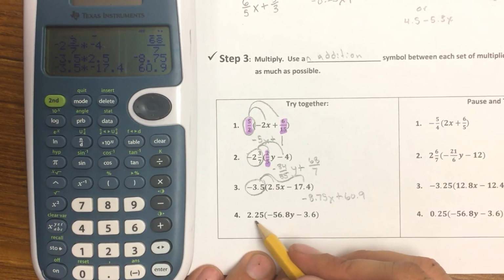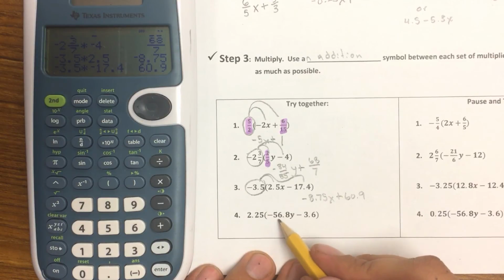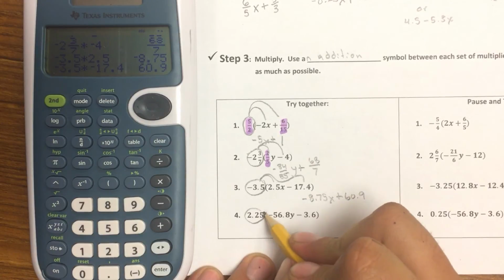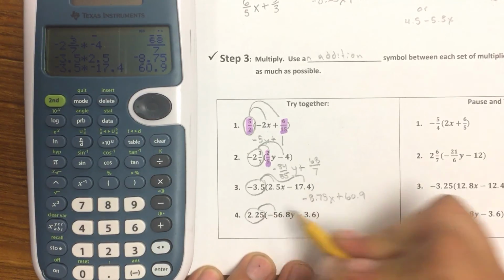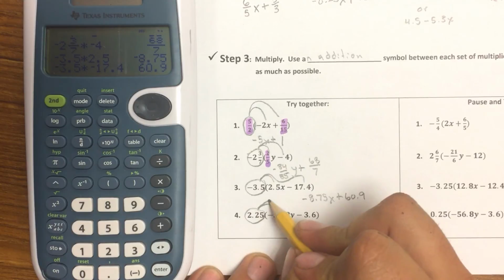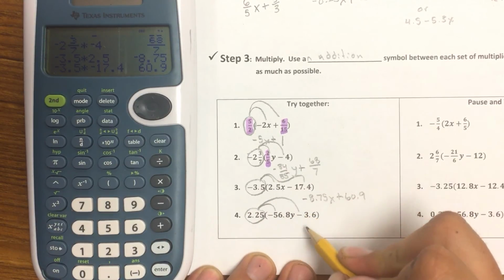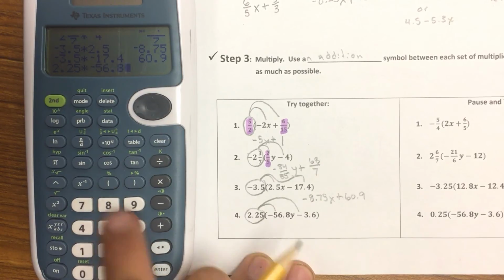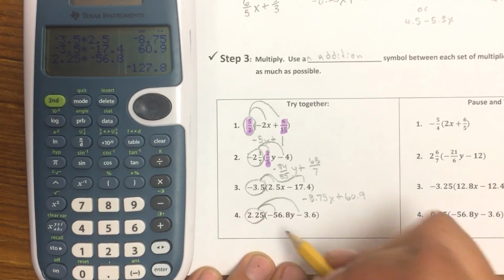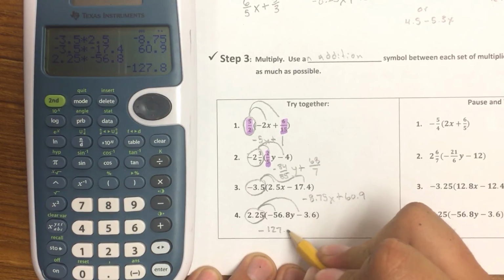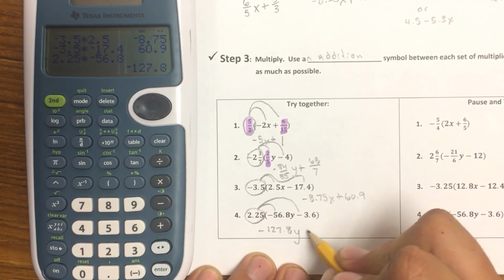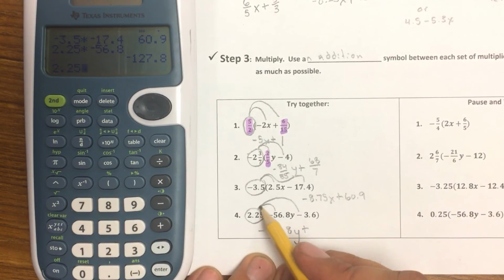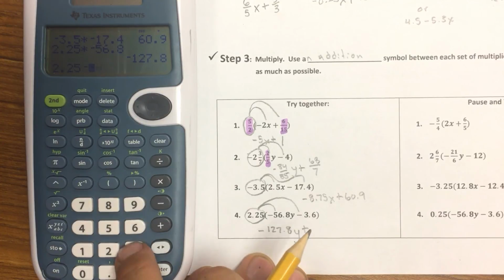Number 4, 2.25 distributing to negative 56.8 y's minus 3.6. So I circle my 2.25, I draw my Santa hat, so I'm going to distribute to this first number, and I'm going to distribute to my second term. So 2.25 times negative 56.8 y's, and I hit enter, I get negative 127.8 y's. And then I'm going to put a plus, and I got 2.25, and this time I'm going to multiply it by negative 3.6.